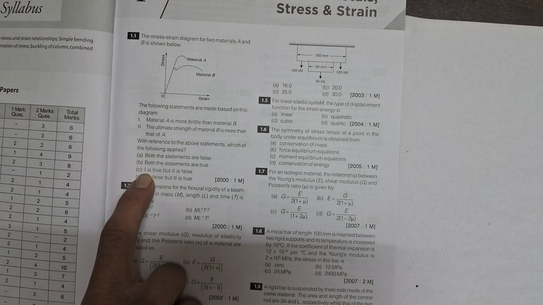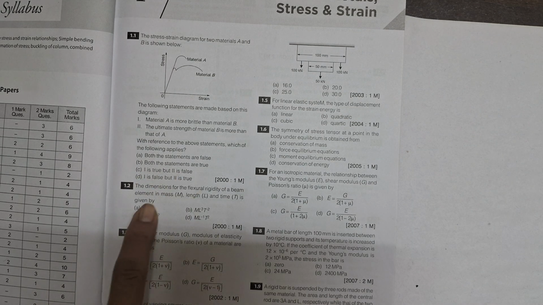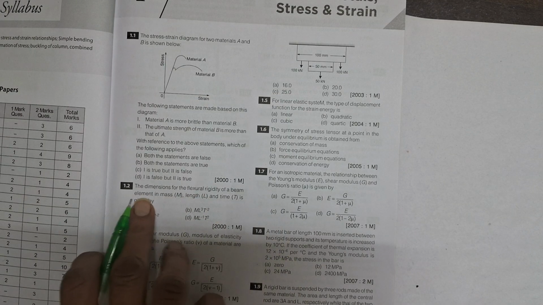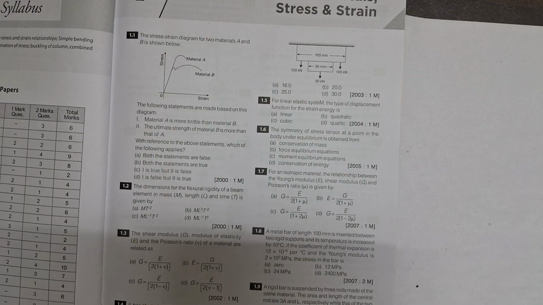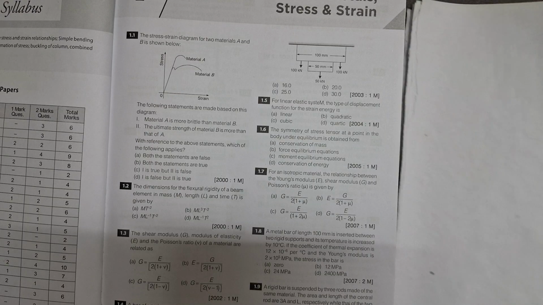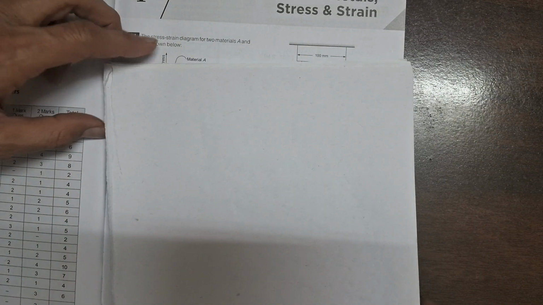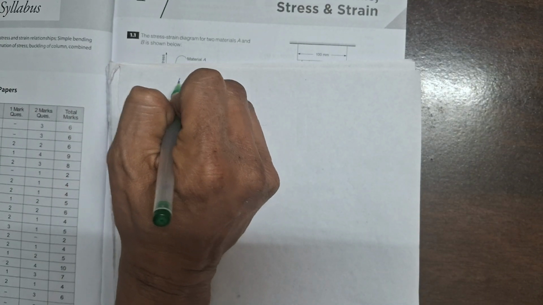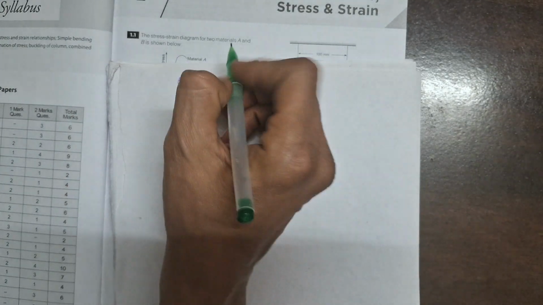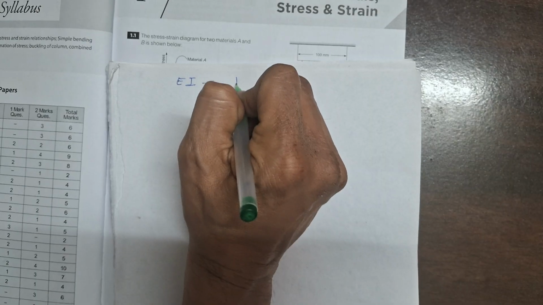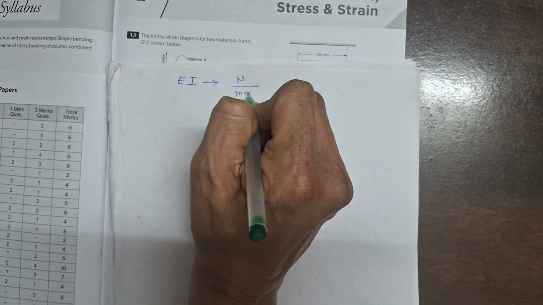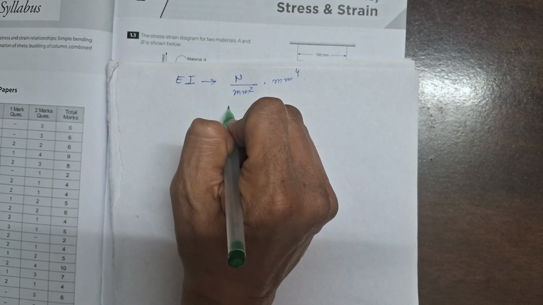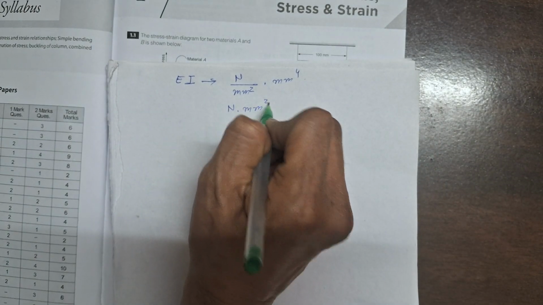Okay, then next question 1.2, the dimensions for the flexural rigidity of a beam element in MLT. So how can you solve it? Basically, you should know what flexural rigidity is. Flexural rigidity means EI. E you can write as Newton per mm square, and I is mm raised to 4. So basically it will be Newton mm square.